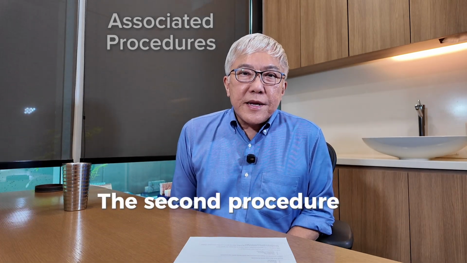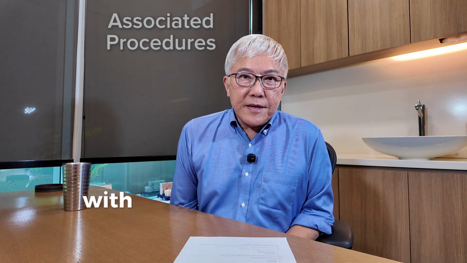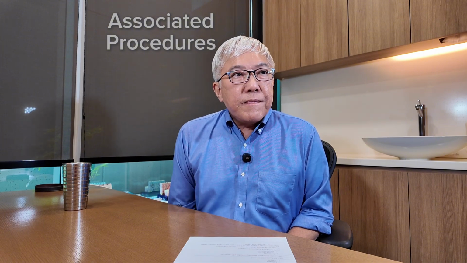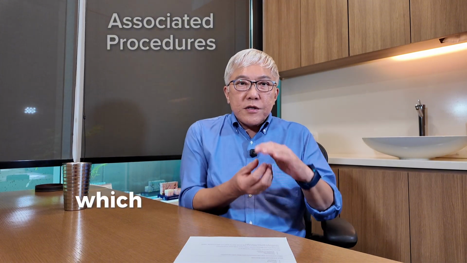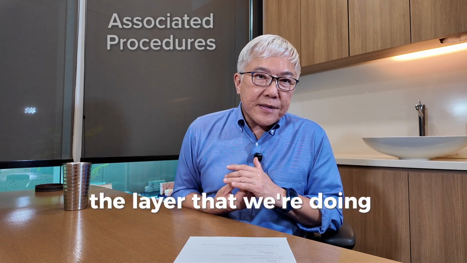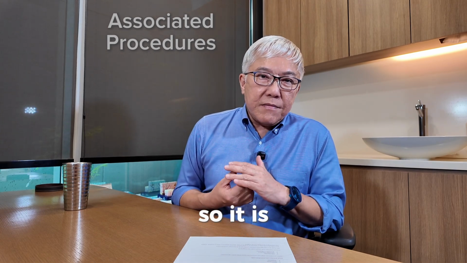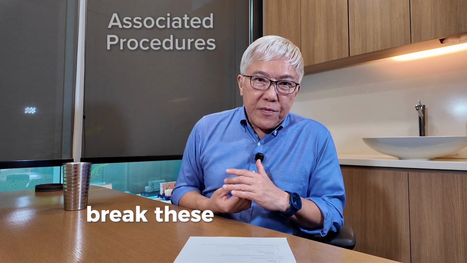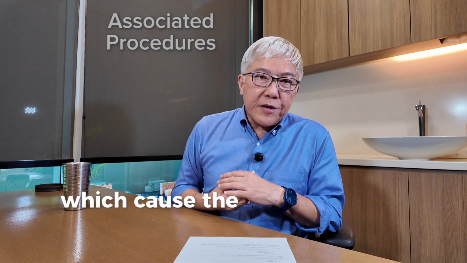The second procedure that is commonly associated with liposuction is cellulite subcision. The fibrous tethers which cause the dimpling in cellulite occur in exactly the layer that we're doing liposuction. So it is pretty convenient when we're doing liposuction to also break these fibrous tethers which cause the appearance of dense cellulite.